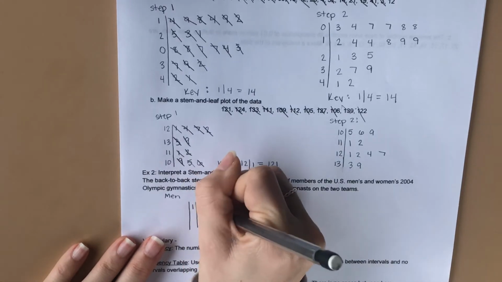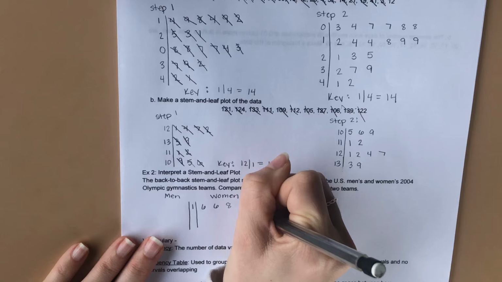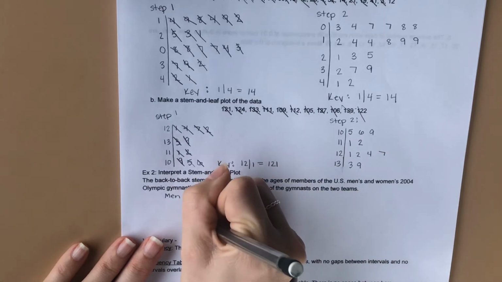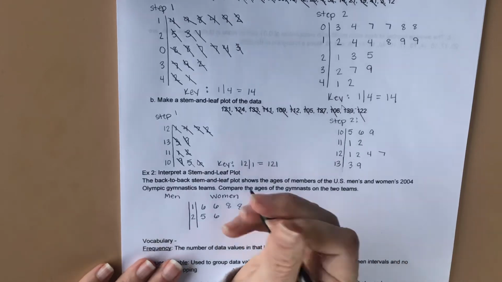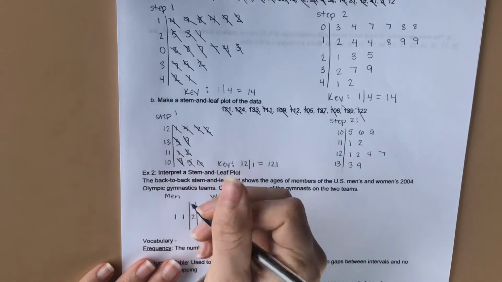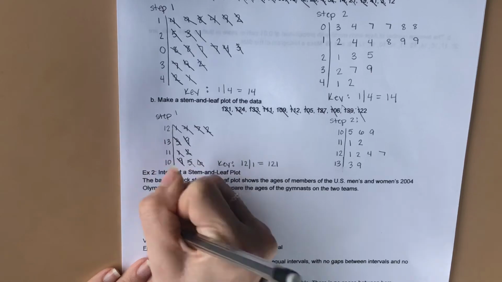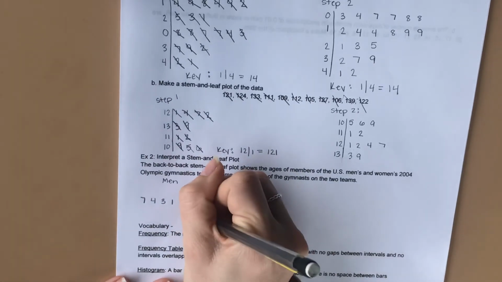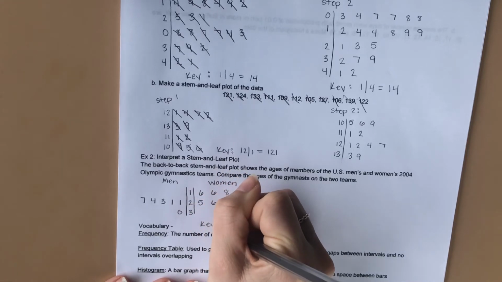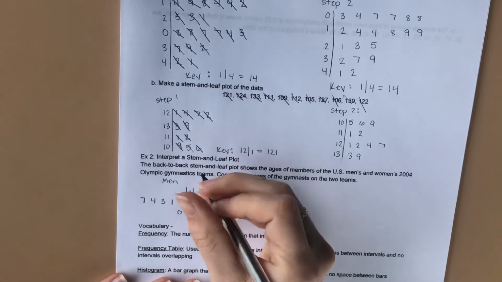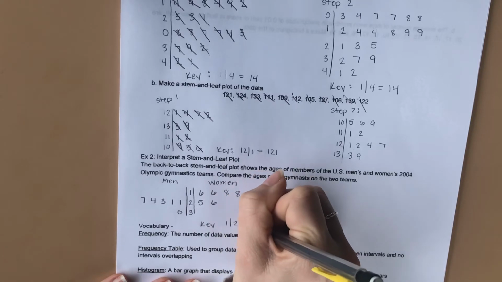So this would be 1, I have 6, 6, 8, 8. We have a 2, 5, 6, a 1, 1, 3, 4, 7, and then a 3 and a 0. So then my key for this is the 1, 2, 5.